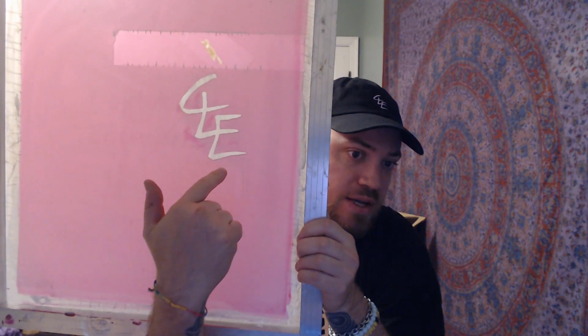But this area here, where you see the image, the CLE, that is open mesh. Probably can't see that very well. But that's mesh where you can pass ink through. So that's how you screen print.